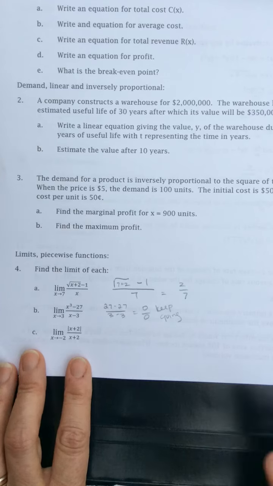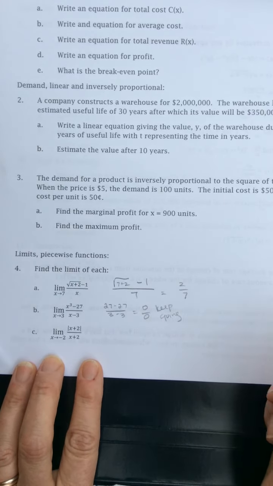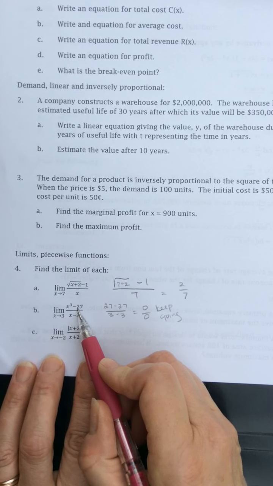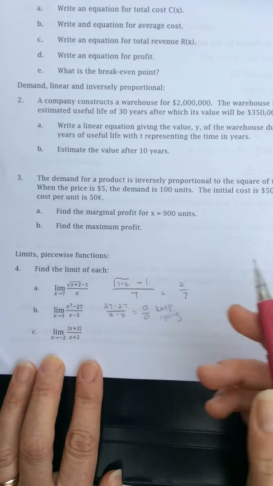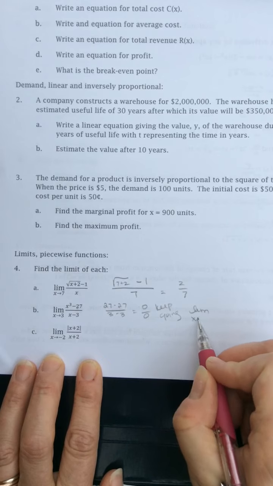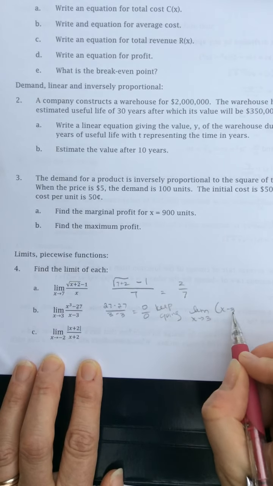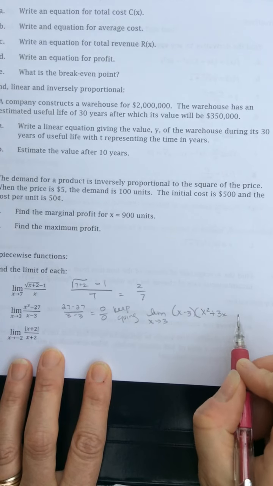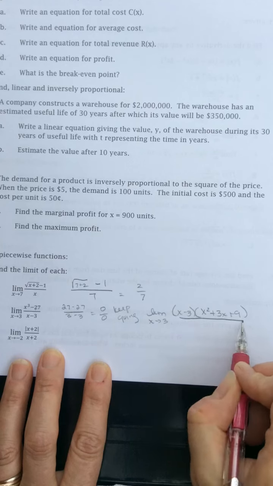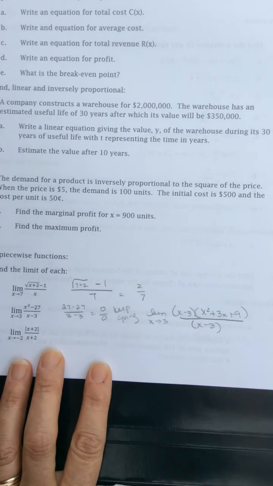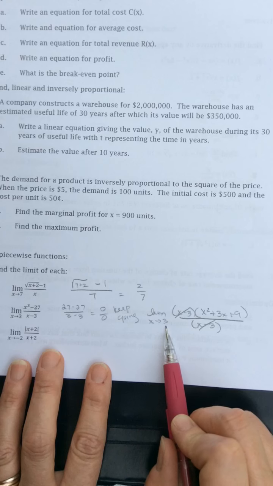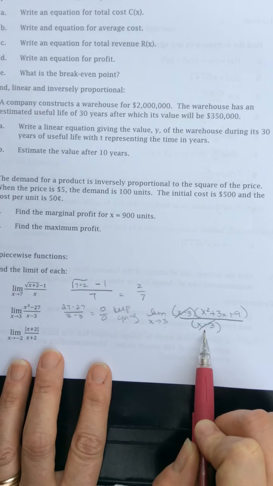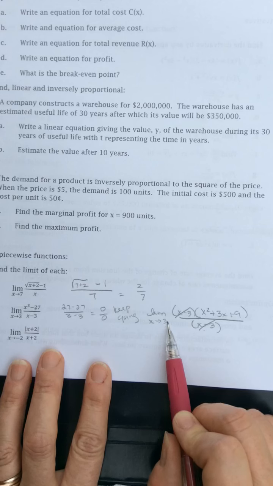So the more work you need to do here is you want to factor. So hopefully you remember how to factor a cubed minus b cubed. If not, it factors like x minus 3 times x squared plus 3x plus 9. And once it's factored, we can see why it was going to 0 over 0 and divide those factors out, because as long as we don't let x be 3, these divide out to 1. And we're only approaching 3. We don't have to get there.